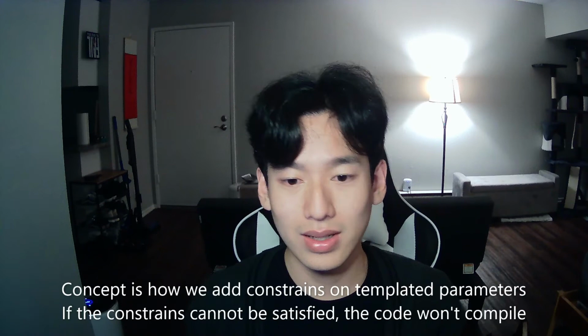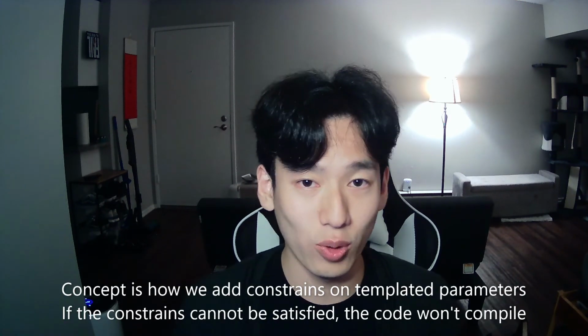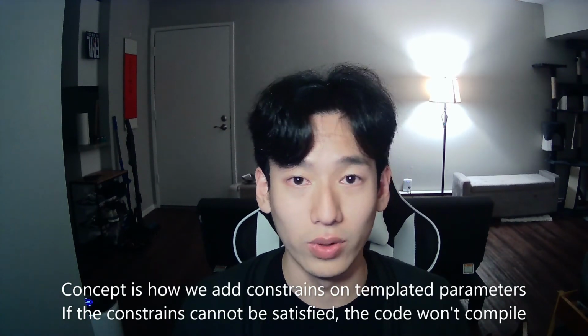Today I am going to talk about a new C++20 feature called Concept. Before we continue, I need you to fully understand template first, because concept is basically a further step of template. If you're not quite familiar with template, you should close this video and come back later when you fully understand template. The way I understand concept is that it is how we add constraints to templated parameters. If the constraints cannot be satisfied, the code won't compile.